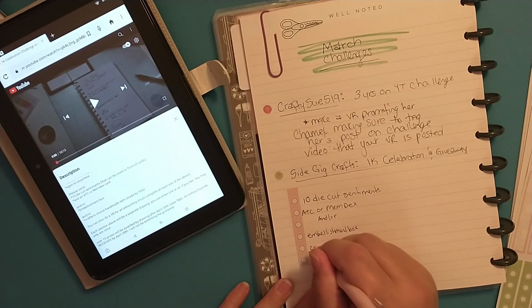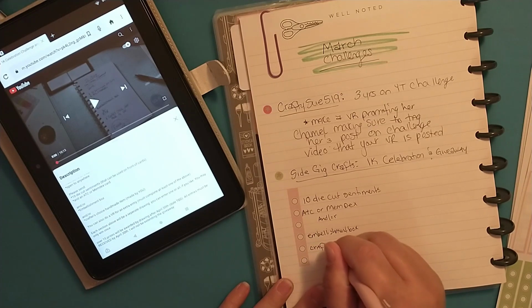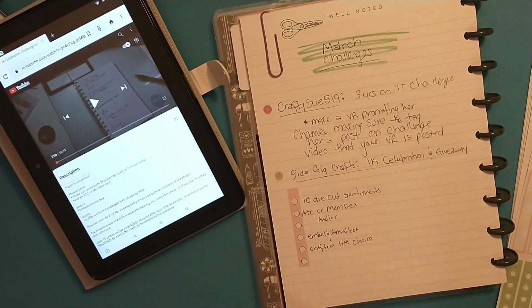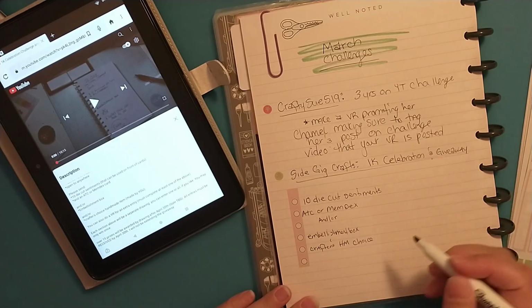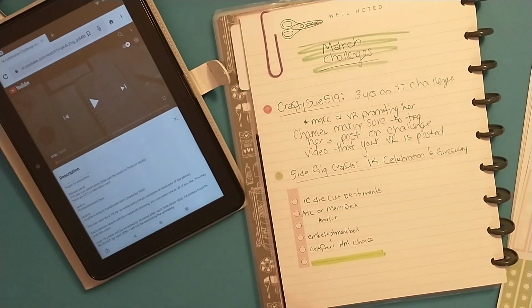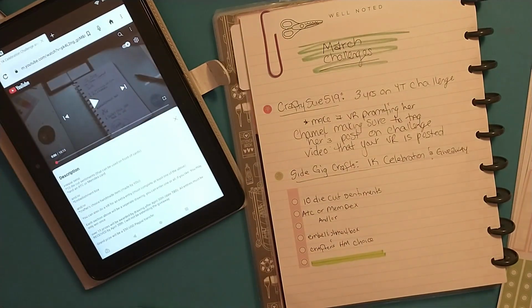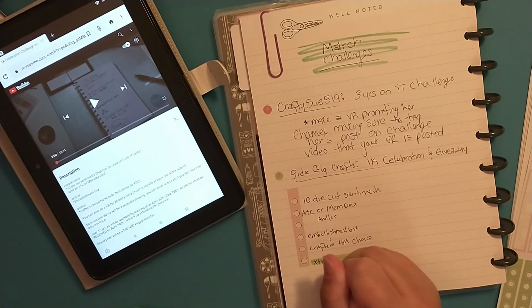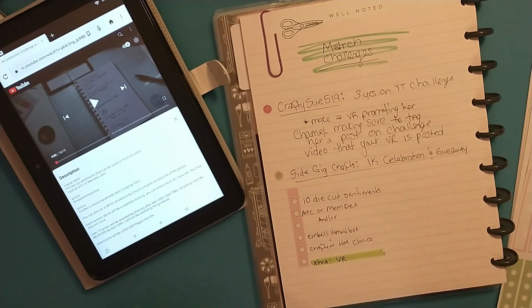And crafter's choice, crafter's handmade choice. And then since it's an extra entry, if you only decide to do one of the things, I am going to highlight this part here and write extra VR.